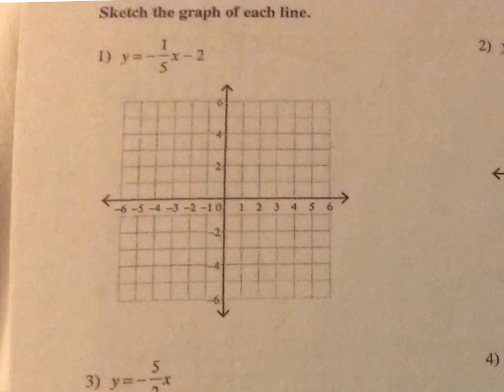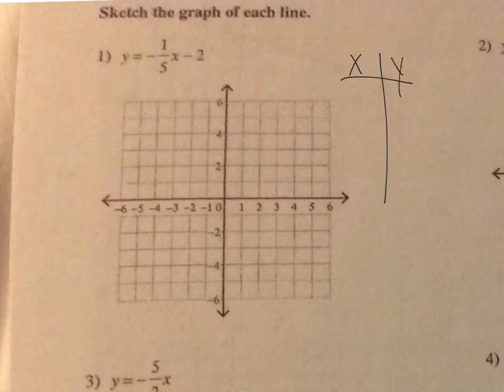For this review, I will go ahead and give you two different ways of graphing these equations. Remember, the first way we learn to graph the equations is by making a t-table, x and y, and we pick the numbers -1, 0, and 1. On this particular one, I'm still going to pick 0, but I'm going to choose -5 and +5 because we're going to take 1/5 of x.